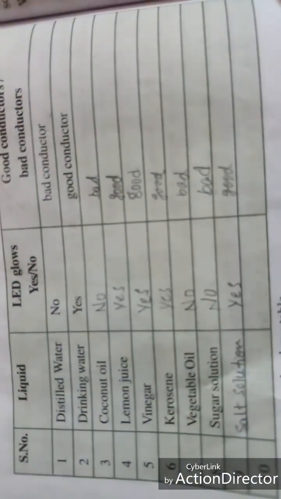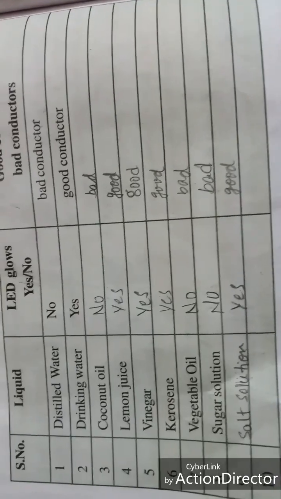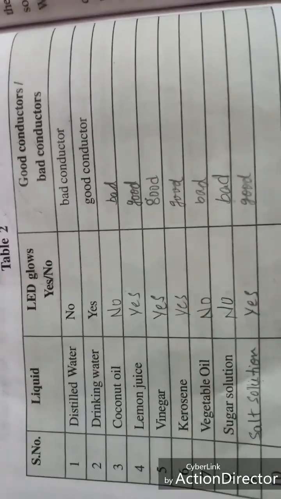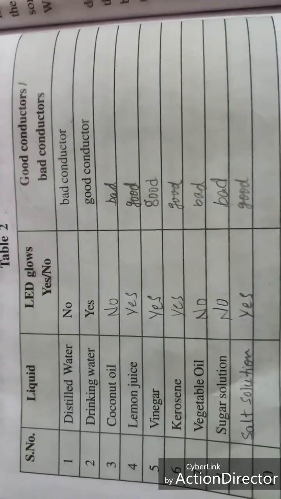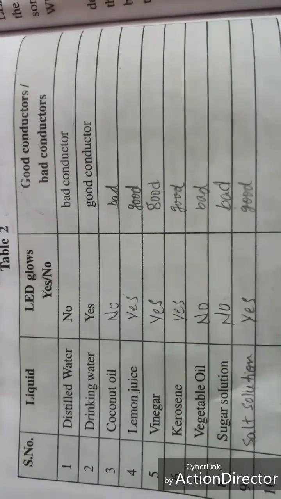After testing each of the liquids, carefully wipe and dry the cap and the pins before filling in the next liquid. In each case, note your observation in table 2. From your observations, decide which liquids are good conductors of electricity and which are poor or bad conductors. Note your inference also in table 2.